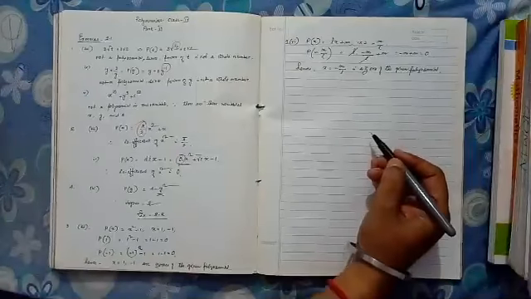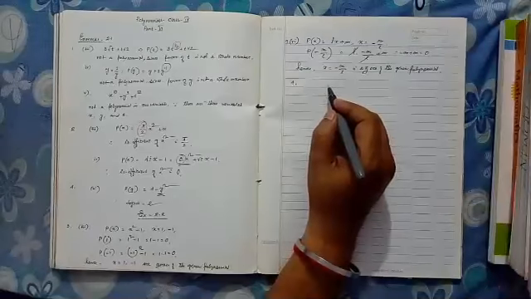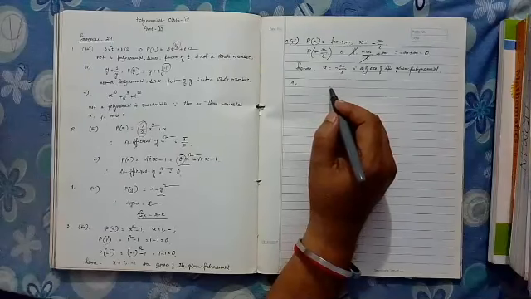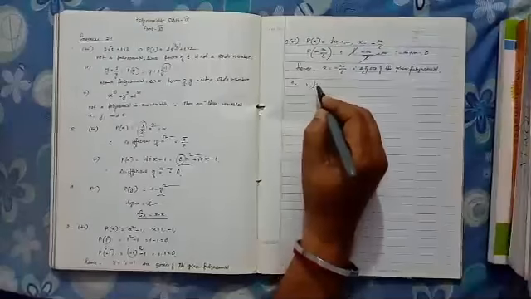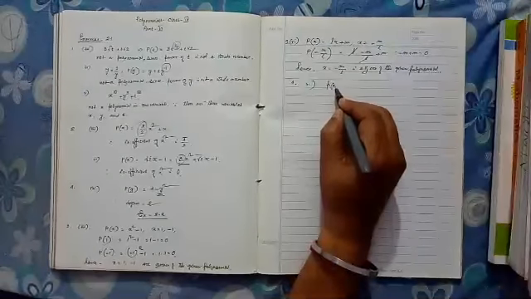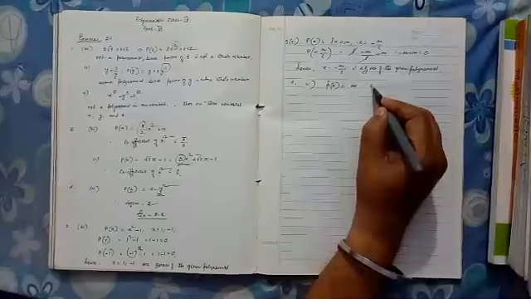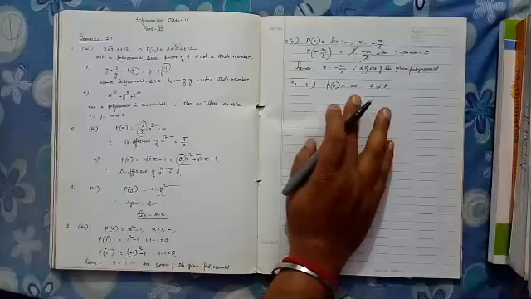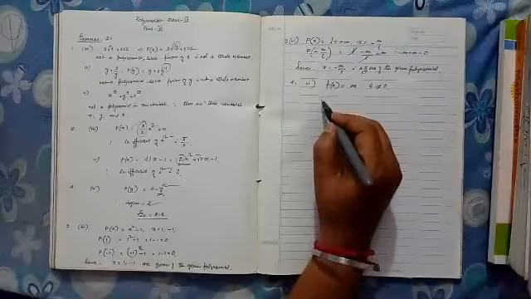Next, sum number 4. Find the zeros of the polynomial in each of the following cases. Here I am doing sum number 6. What you are given? P of x is equal to ax, where a not equal to 0. Now the value of x which will make p of x is equal to 0.